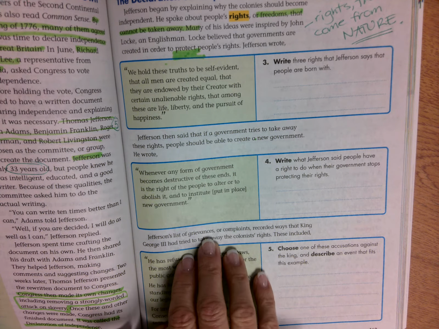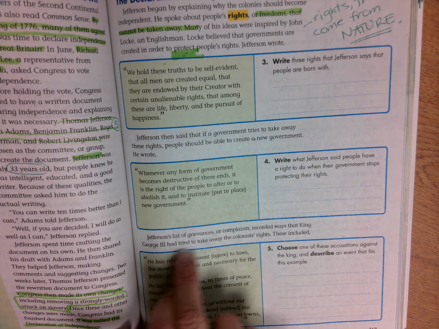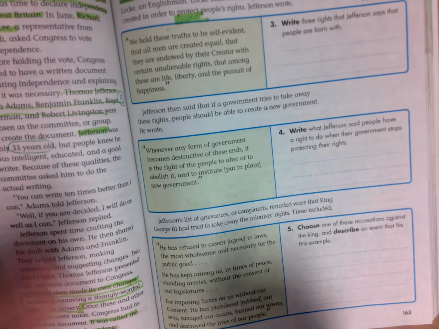And then Jefferson's list of grievances or complaints recorded ways that King George had tried to take away the colonists' rights. And you will recognize quite a few of them, guys. This is just a couple.